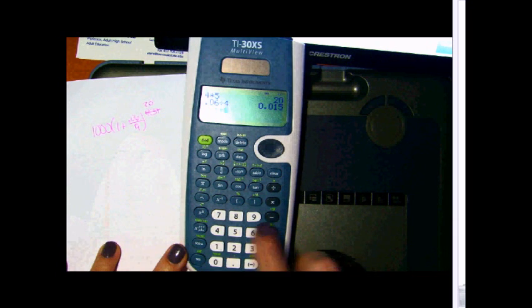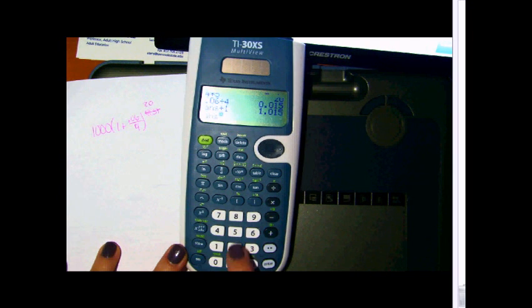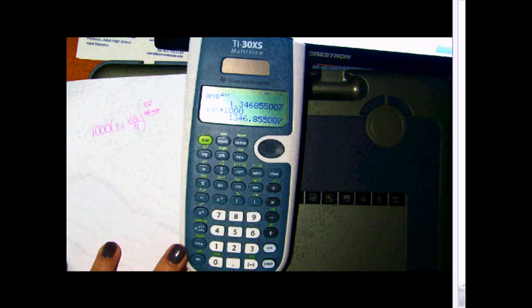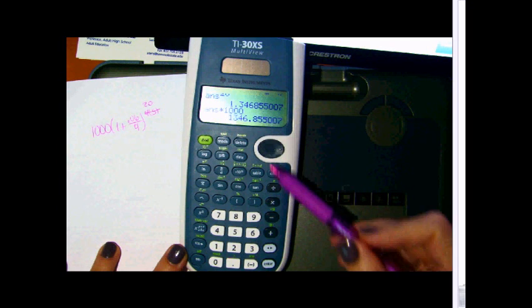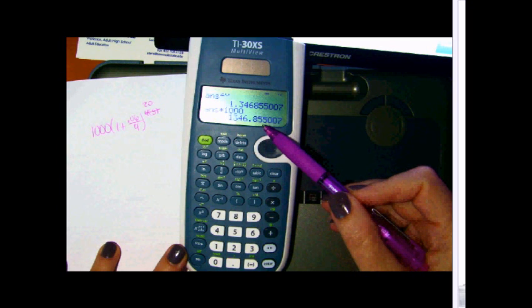That's that answer, plus 1. This button right here is to the power of. So I do the to the power of 20 times 1,000. There's my answer. And I didn't have to write down all of those long decimals. I also never rounded during the process. So I kept my accuracy until the very end when I round this to the penny.